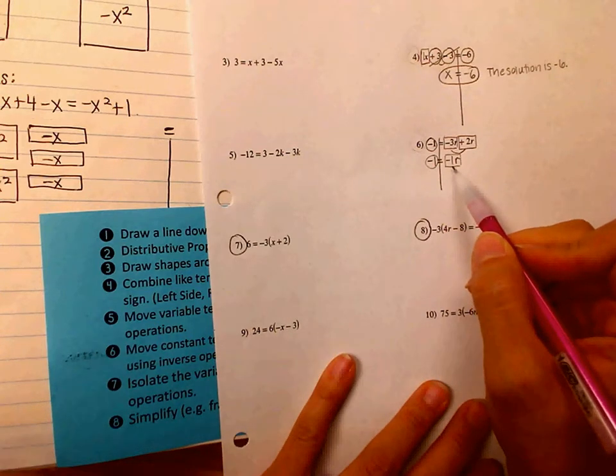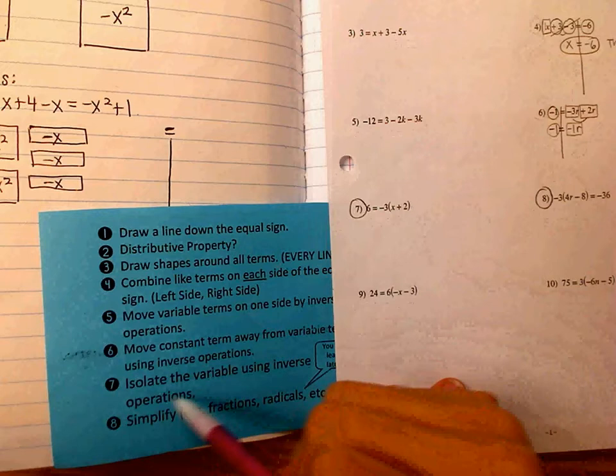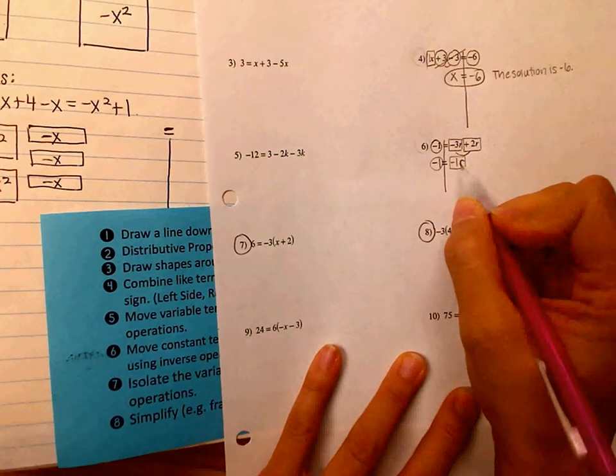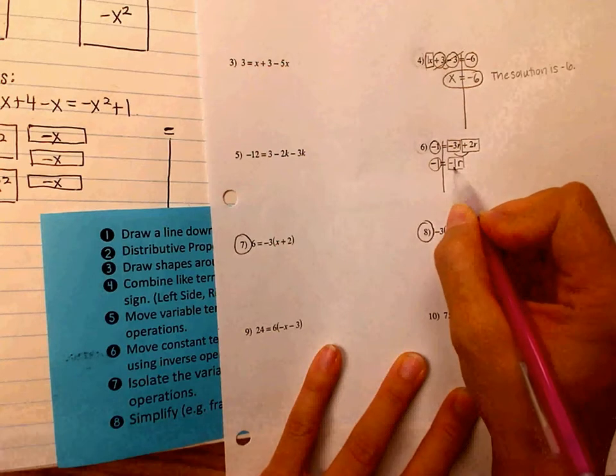Now I'm going to go to step 7. It says isolate the variable using inverse operations. Okay, we're ready for step 7 because we have a negative 1 as the coefficient. We don't want that.